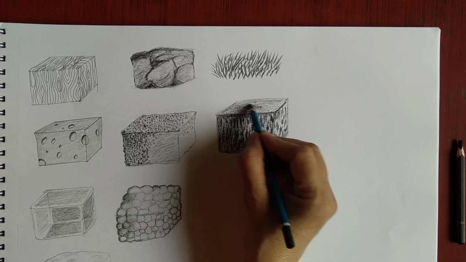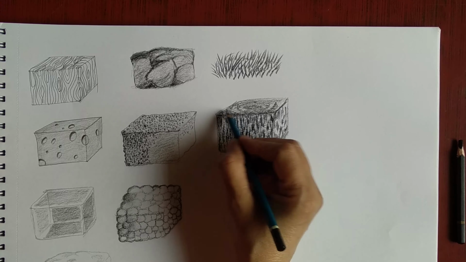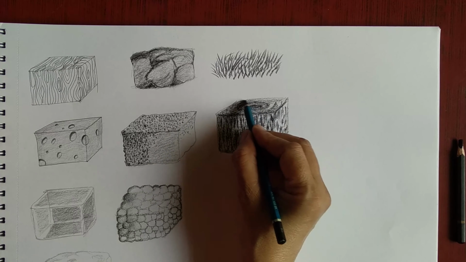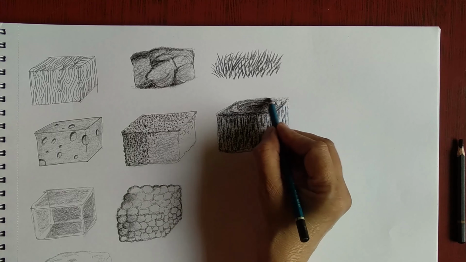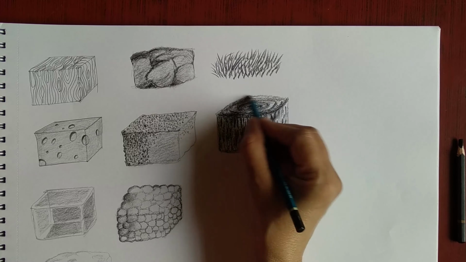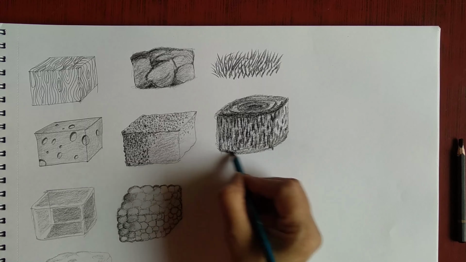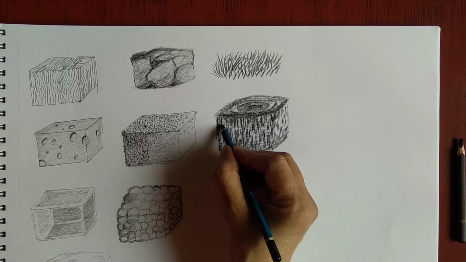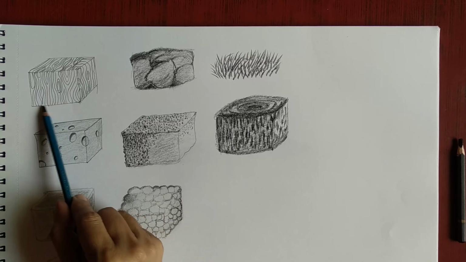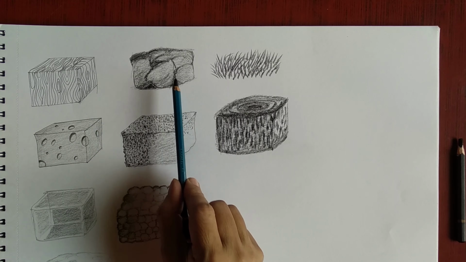So here you can see that there are different types of textures I have drawn in these different cubes, because I have used different types of lines, dark and light and curved or dots or hatching. These are all different techniques which we use to define that texture. So this is how we can draw texture in our art and make it better. We can give it more depth.